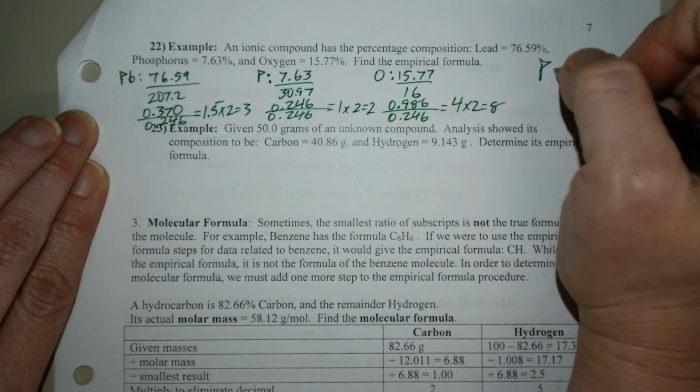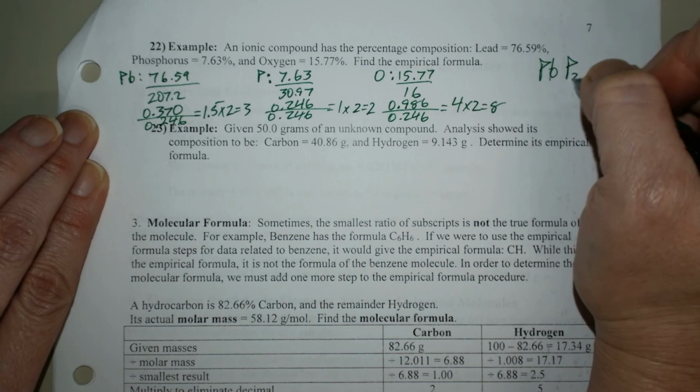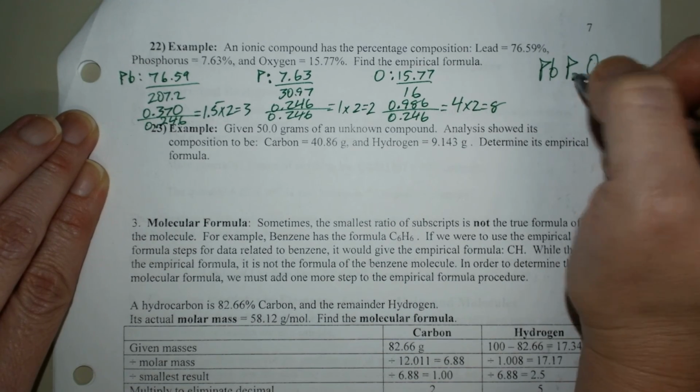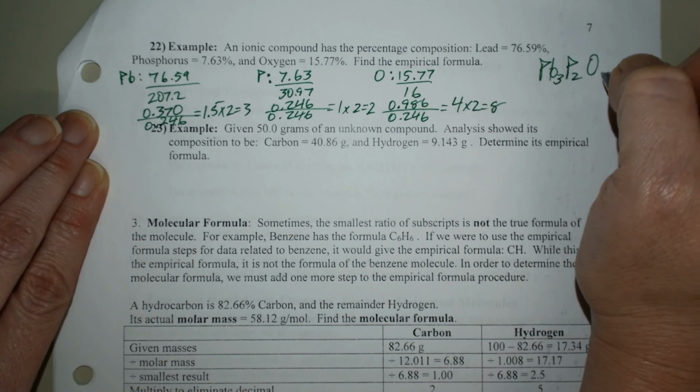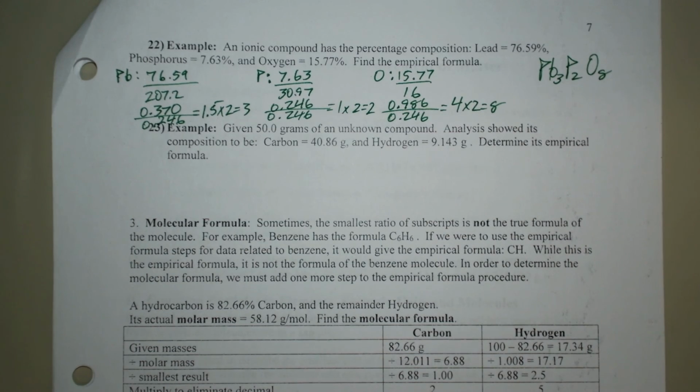So then you'd end up with Pb3, P2O8. Sorry, Pb3P2O8. Okay. Does that look right for an ionic compound? Do you know of a polyatomic ion that has 2 phosphoruses and 8 oxygens in it?